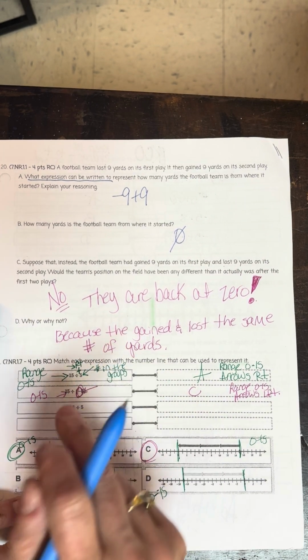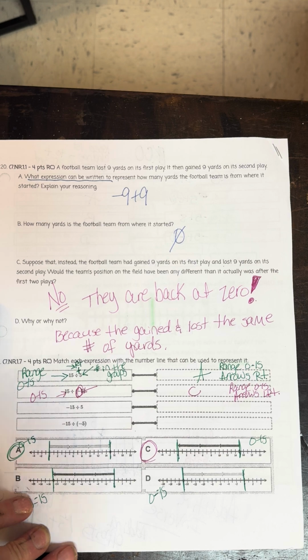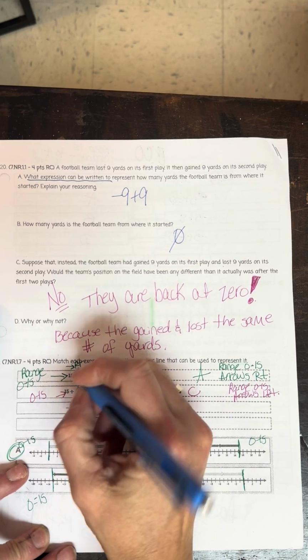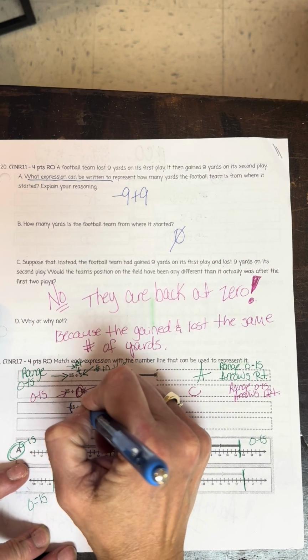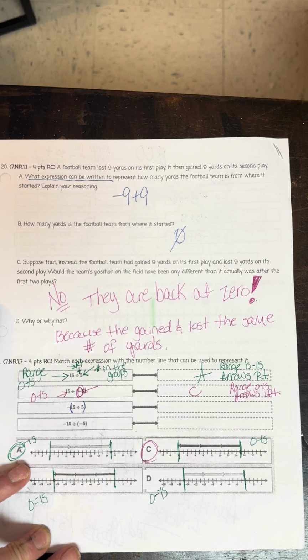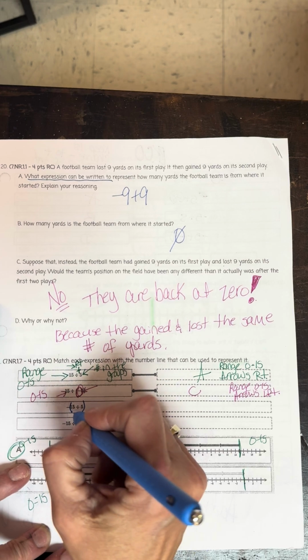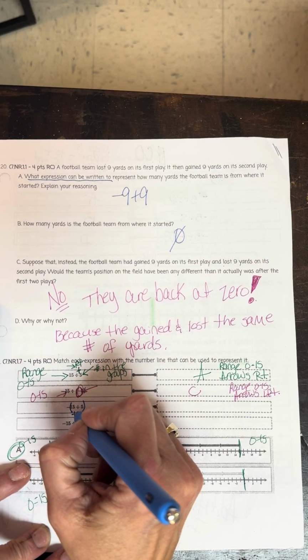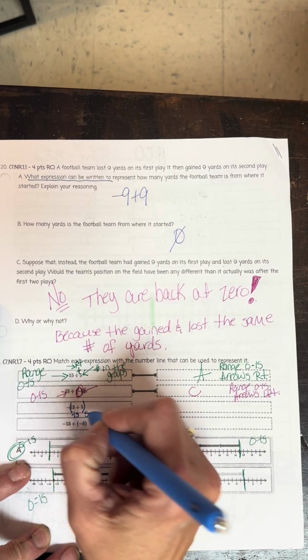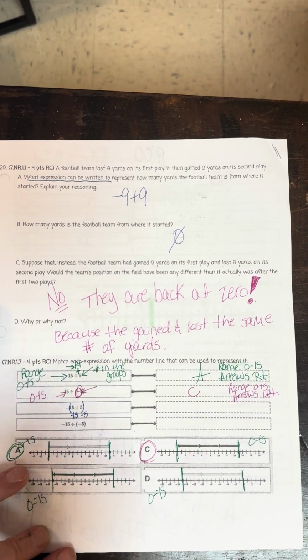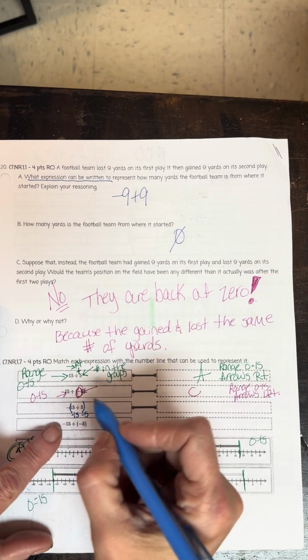Over here, now when you've got the negative sitting on the outside, you have an additional step. We're going to put our parentheses around it like that, because we've got to take the opposite of everything. So this is going to actually be negative 15 and negative 5.